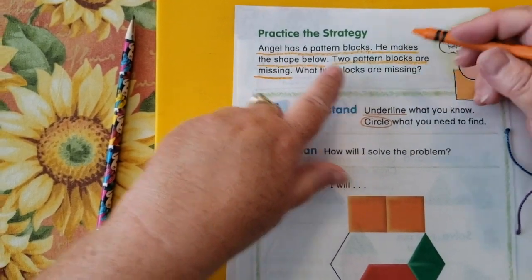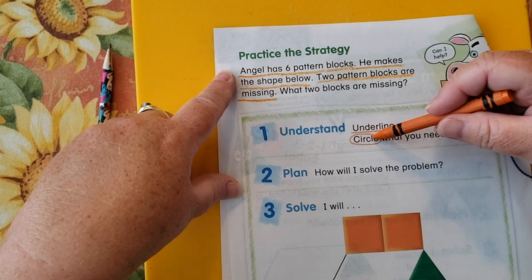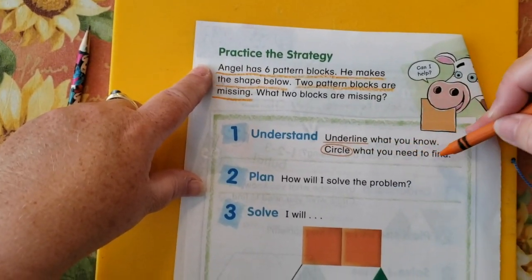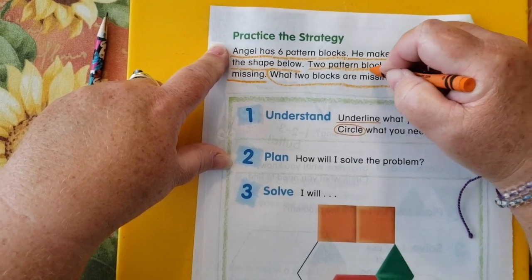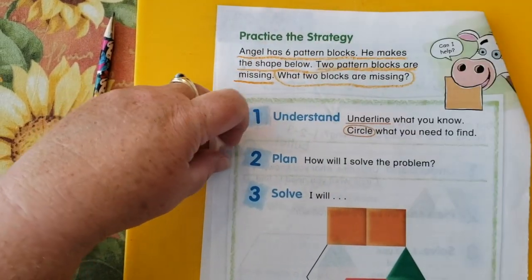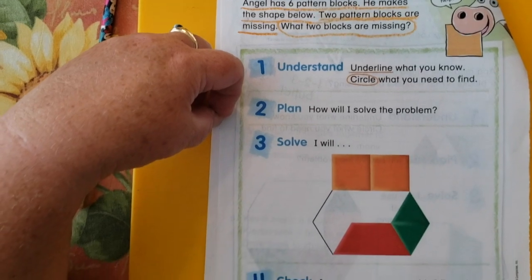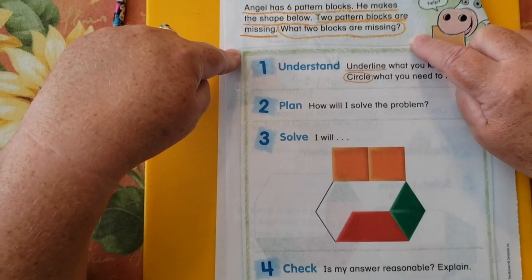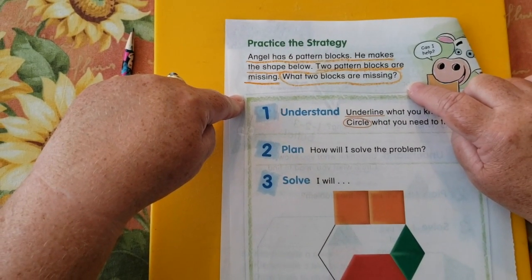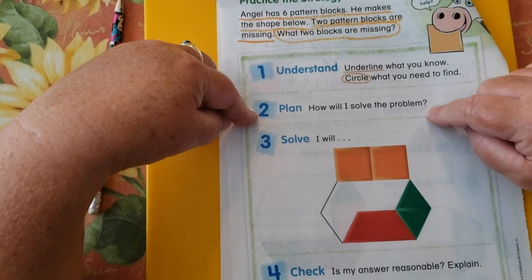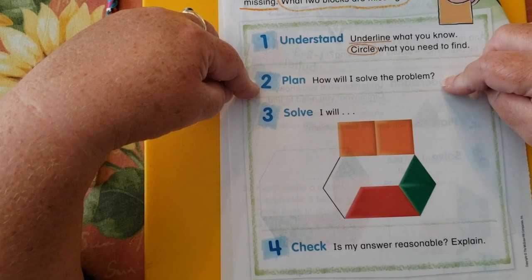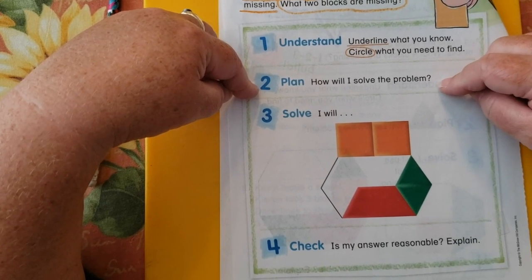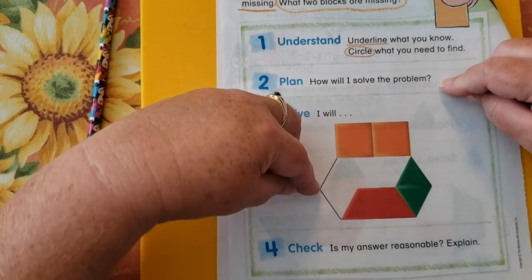What 2 blocks are missing? So that's what we need to circle. What we need to find out is the 2 pattern blocks that are missing. Okay. Did you circle that and underline? Good job. Now we're going to plan. How will I solve the problem? Well, again, we will use logical reasoning.